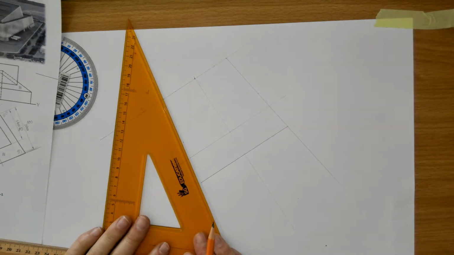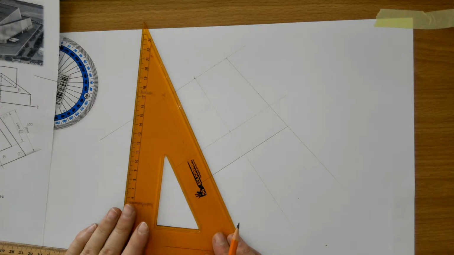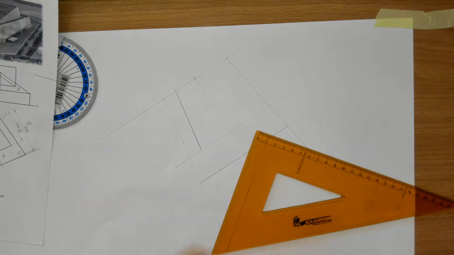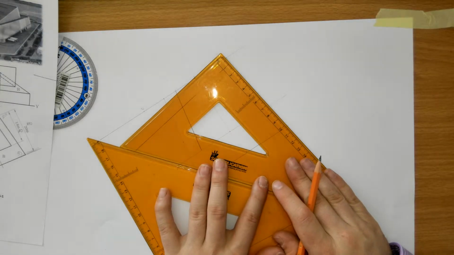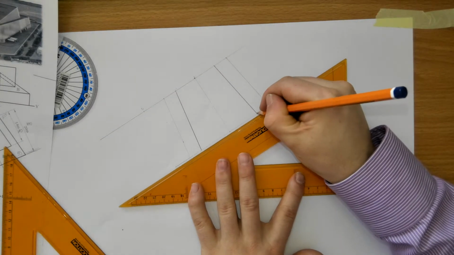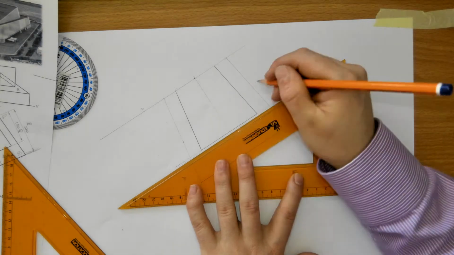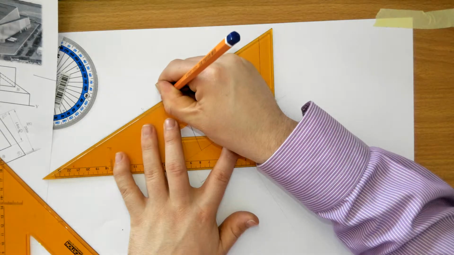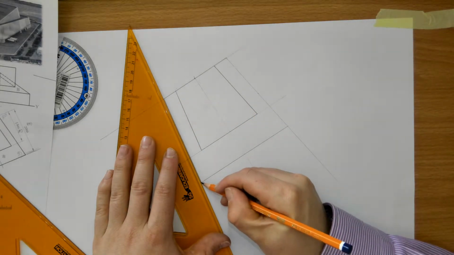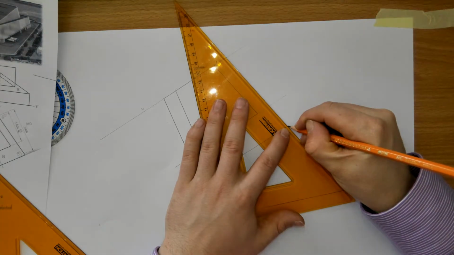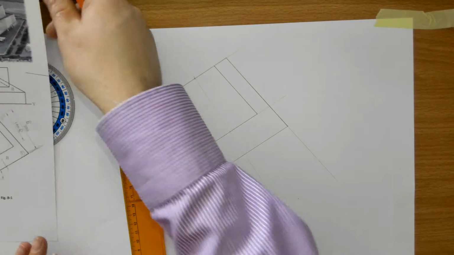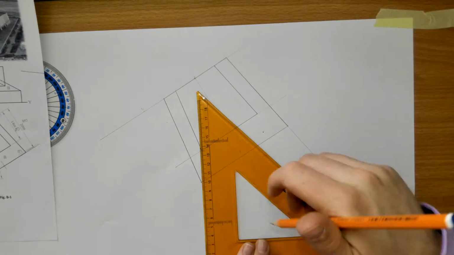So I'm drawing lines parallel here. Right, now the spectator is located 20 meters from corner A straight down, so we're going to drop down 10.